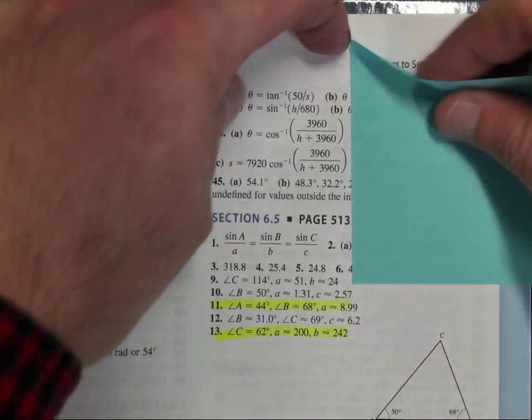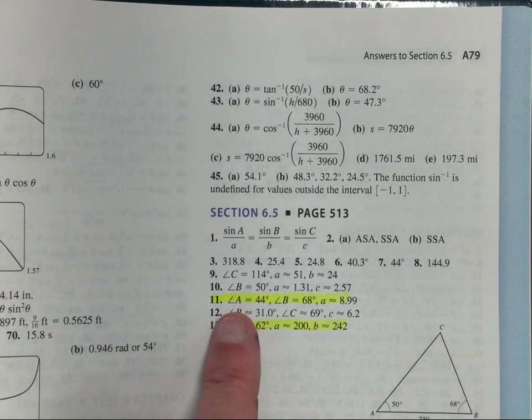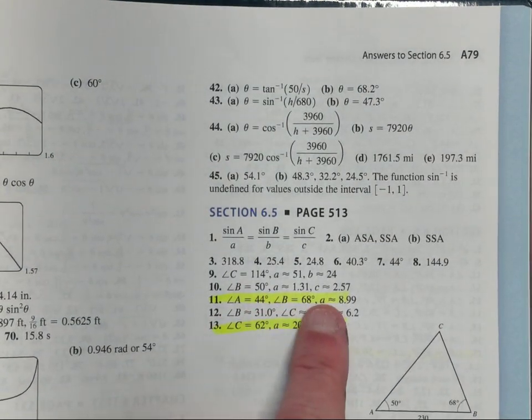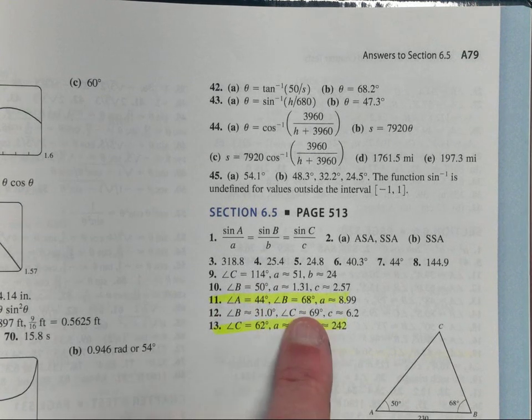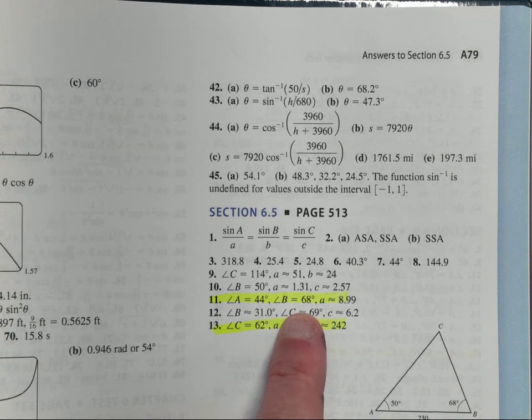Number 11. Angle A is 44. Angle B is 68. A is approximately 8.99. If you got 9.0, that's fine because we're rounding to tenths. Y'all agree with that? Did it say round to the nearest degree, or what did it say in the directions?